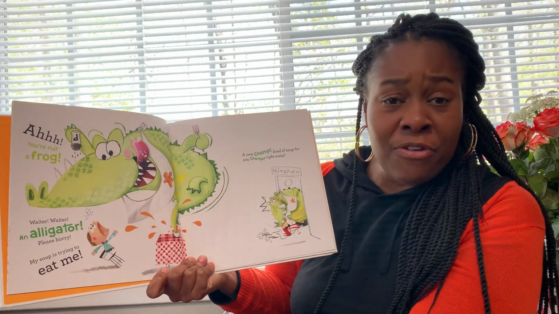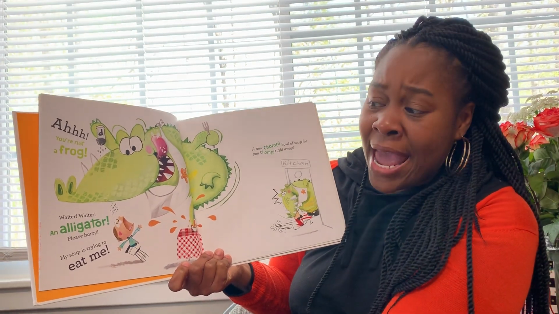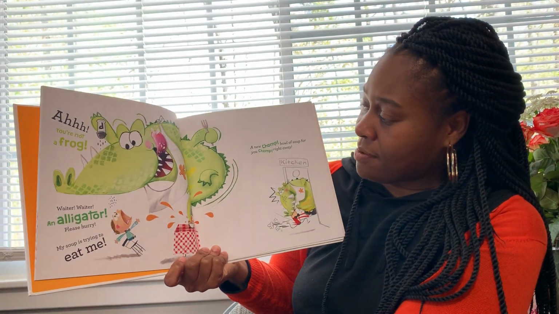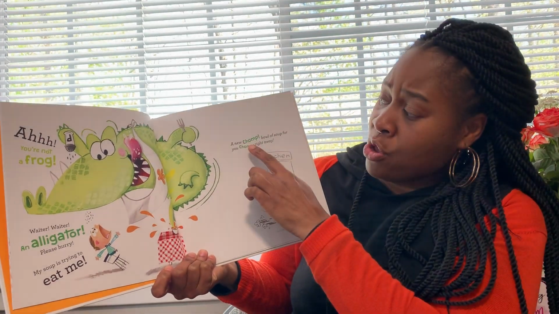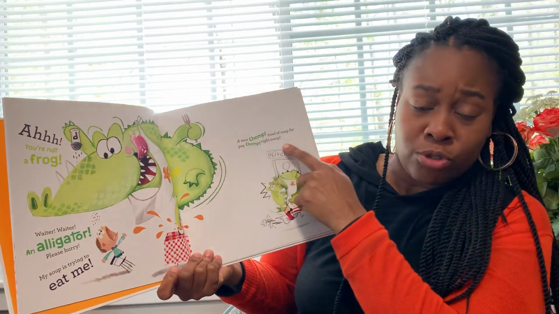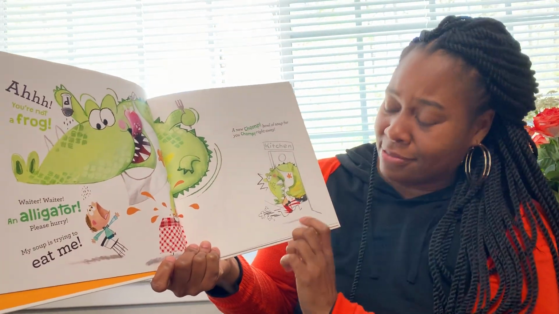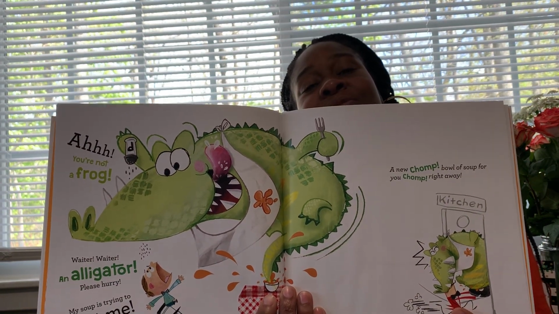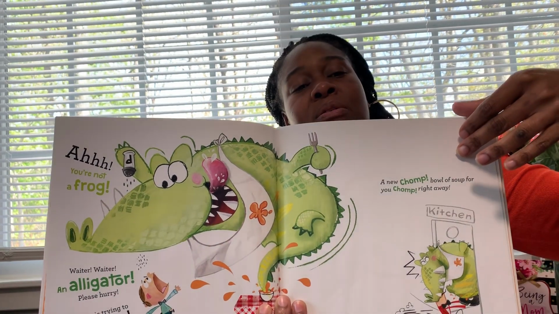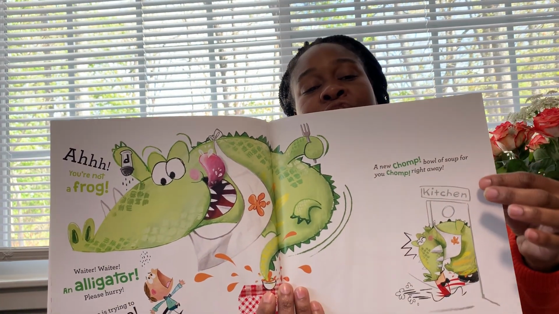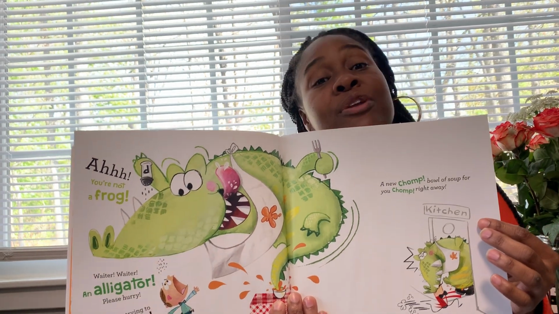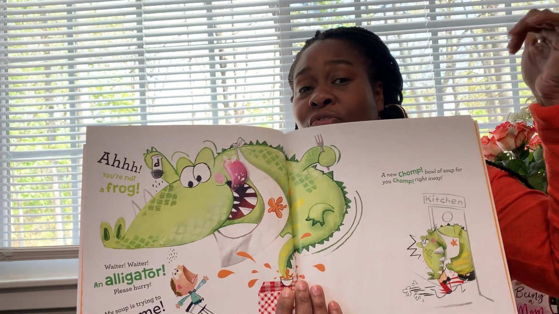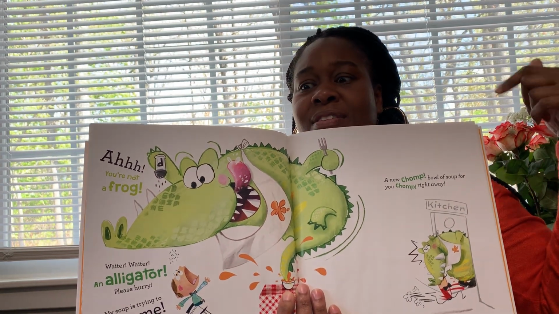You're not a frog! Waiter! An alligator, please hurry. My soup is trying to eat me. A new bowl of soup for you, right away. So look at the alligator. The waiter has the alligator on the little tray, taking him in the back to get him another bowl of soup. Looks like the alligator is trying to chomp on the waiter. I wonder what's going to happen next. What do you think is going to happen next? Because first we had the giraffe. Now we have this alligator.